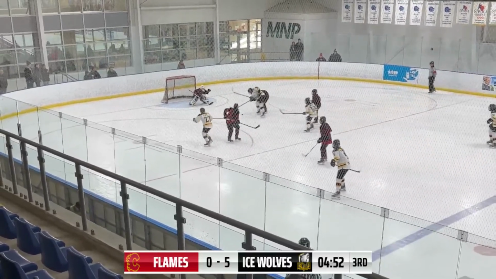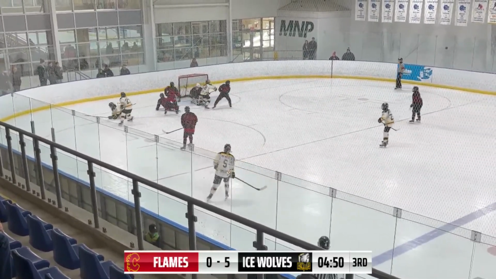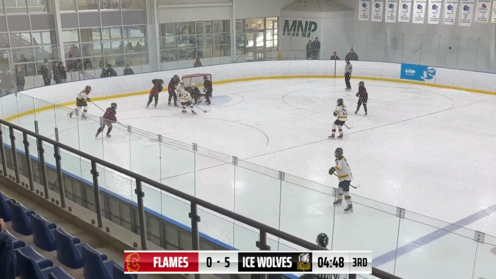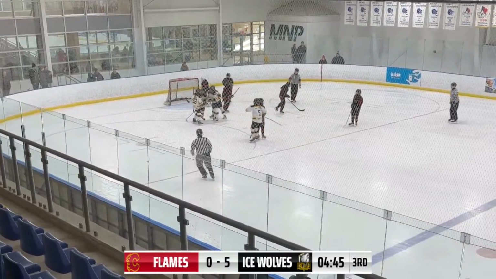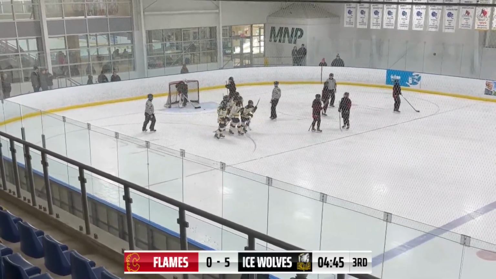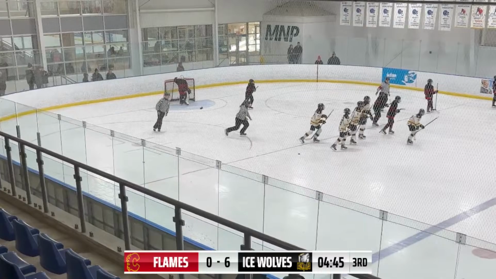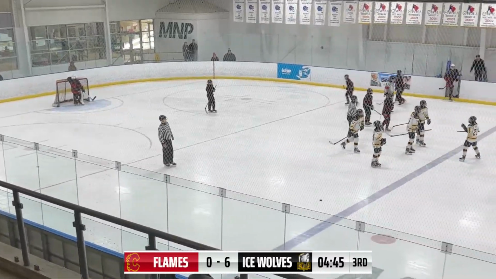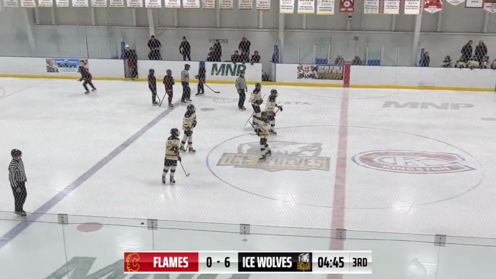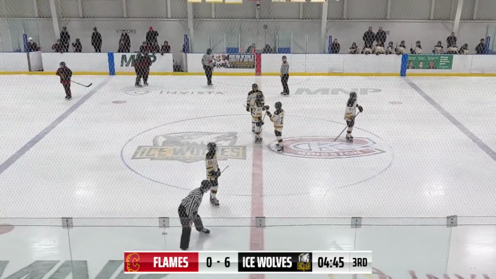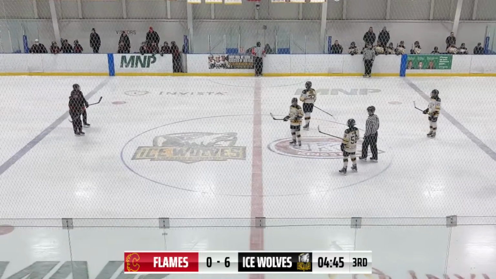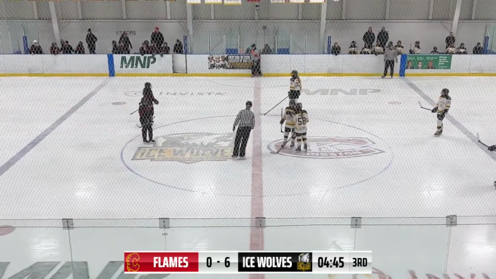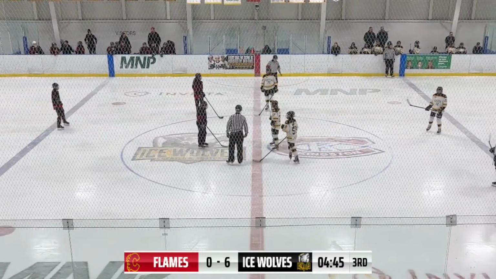Kingston, cross-ice pass. They get it into the high slot. Shot on net. Puck comes open, and Kingston's going to score again over the shoulder of Victoria Lejoy. So Kingston takes a 6-0 commanding lead here with 4:45 left to go in the third period.